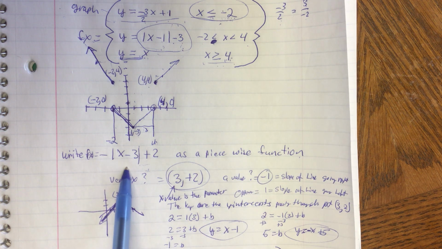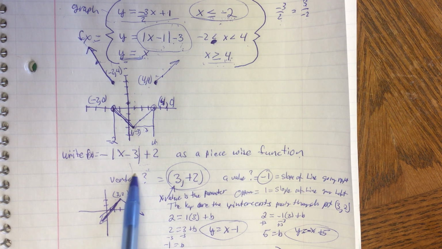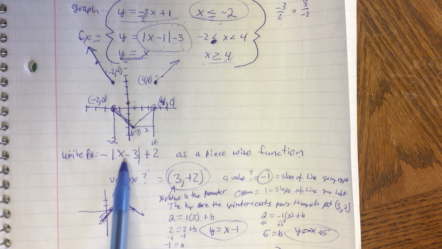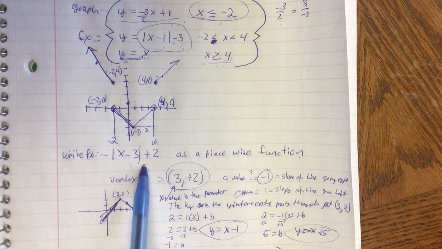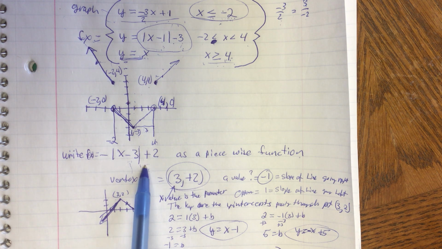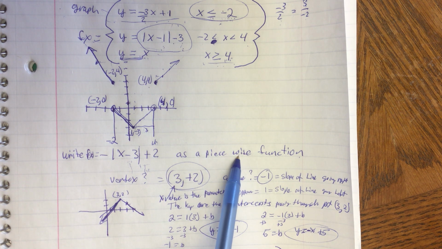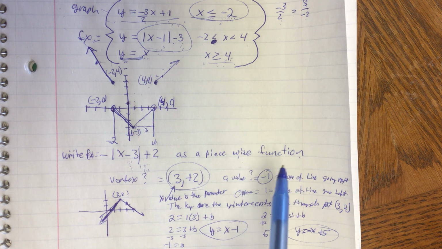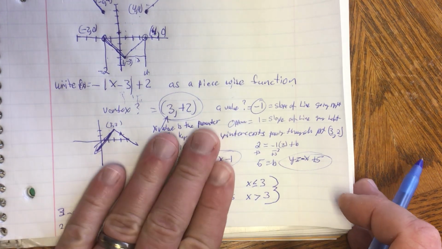Well, the key to writing this as a piecewise function is to separate it at the vertex. So you might want to write that in your notes. The key to writing an absolute value function as a piecewise function is to set the parameters at the vertex, which is what we're going to do. So if I could start by just doing the parameters.